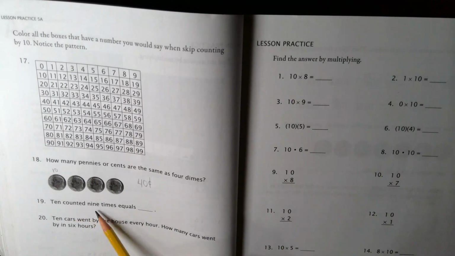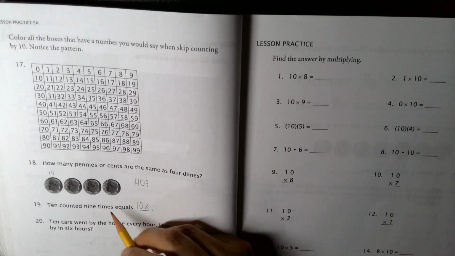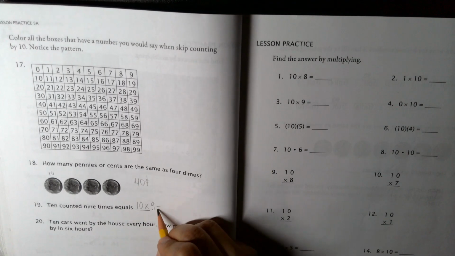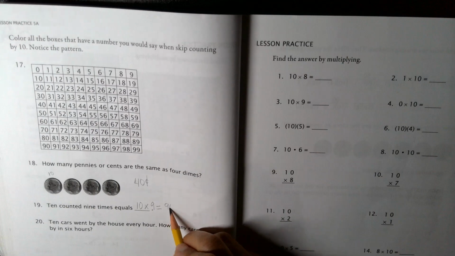Okay. What would we do here? 10 counted 9 times equals. Well, we know what counted means. 10 counted 9 times equals. And we know 10 times 9 is really just 9 with a 0 at the end.